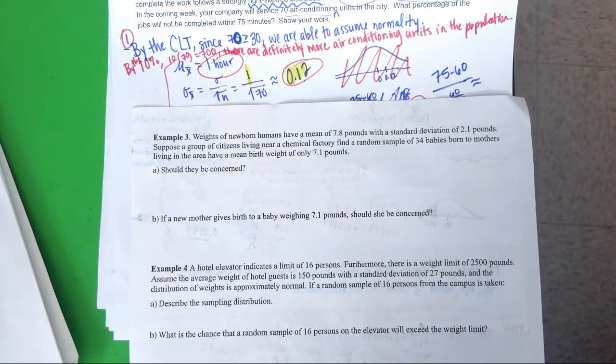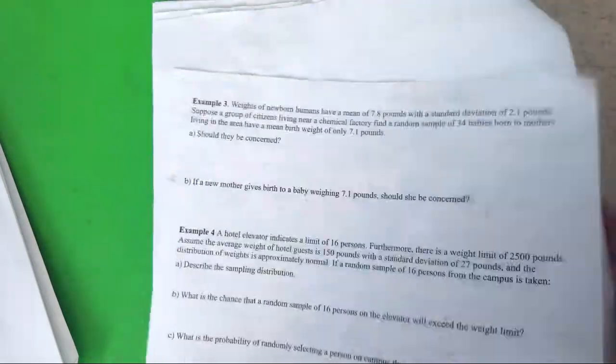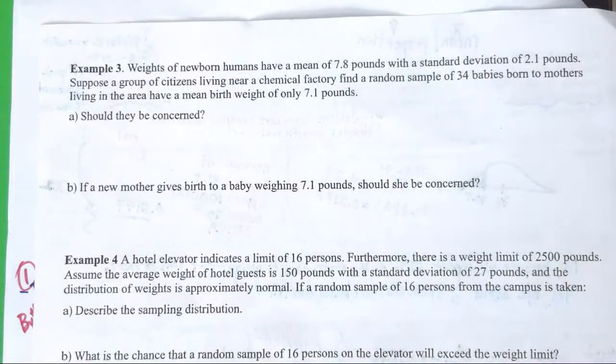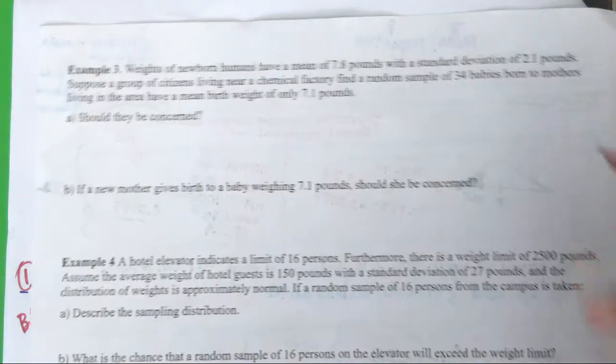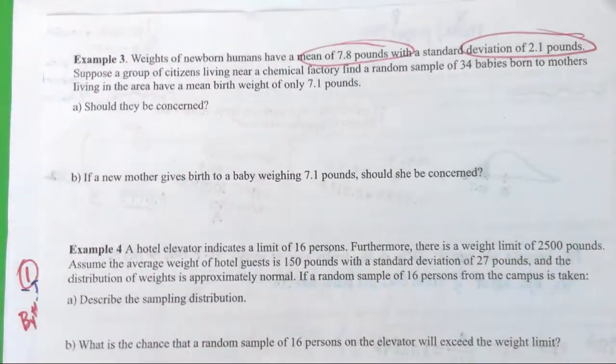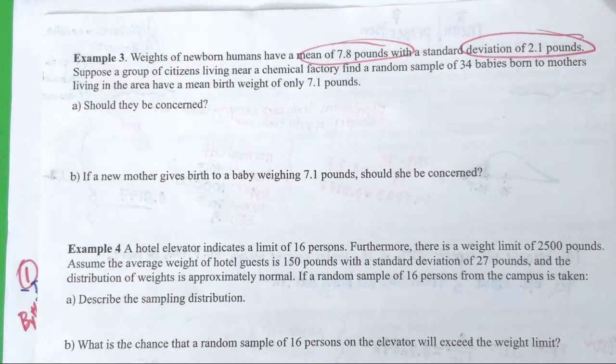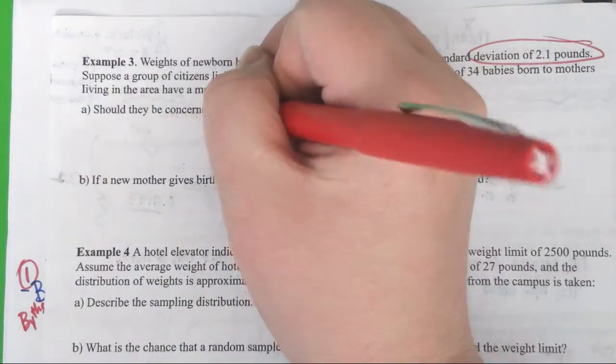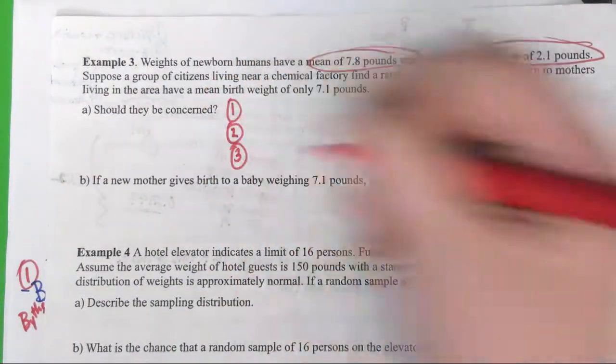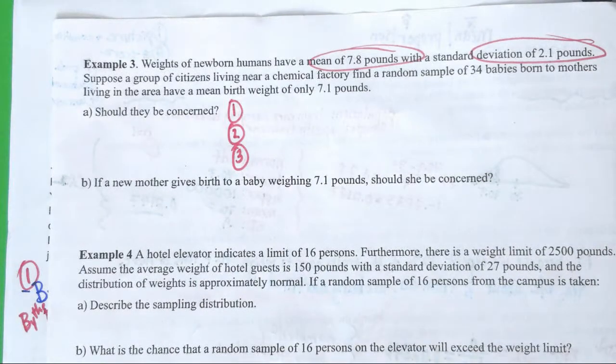So example 3 is similar to a problem on our previous free response problem. How do I know it's a means problem and not a proportions problem? Okay, and then they ask some questions. Should they be concerned? Something about a birth weight. Can we assume normality? So if we're going to do math in really the 3 steps, can we assume normality? And if so, why?